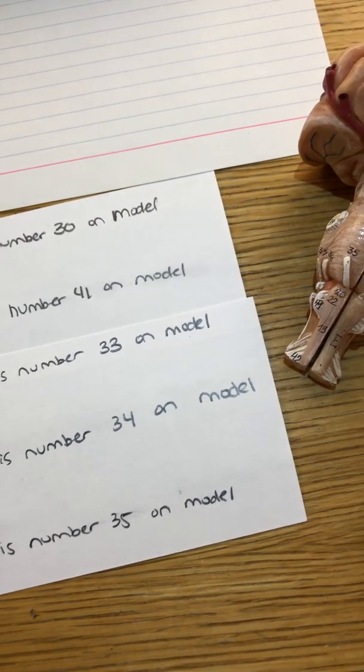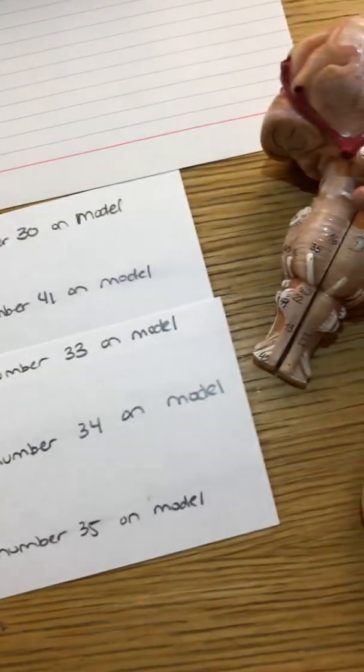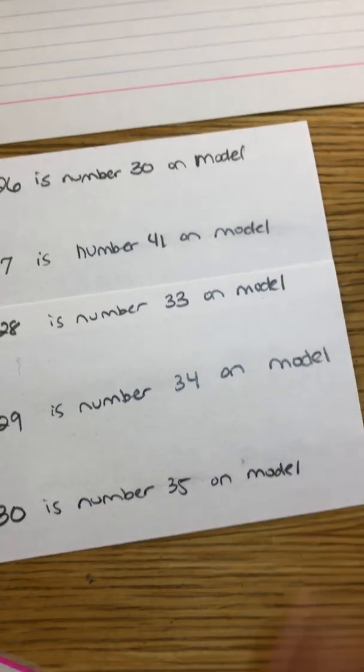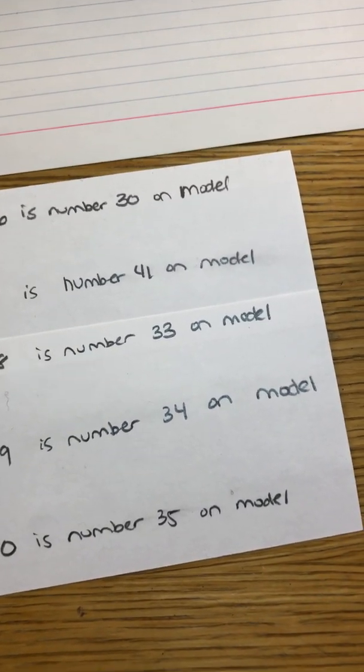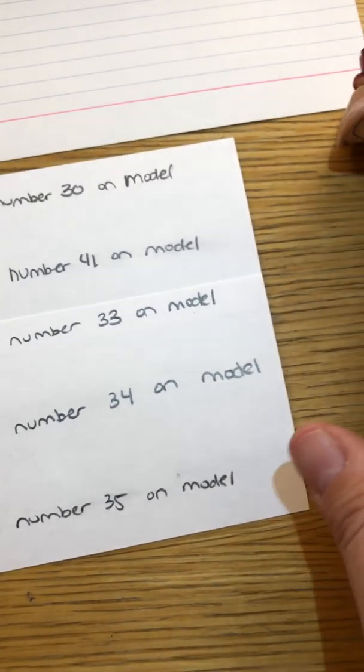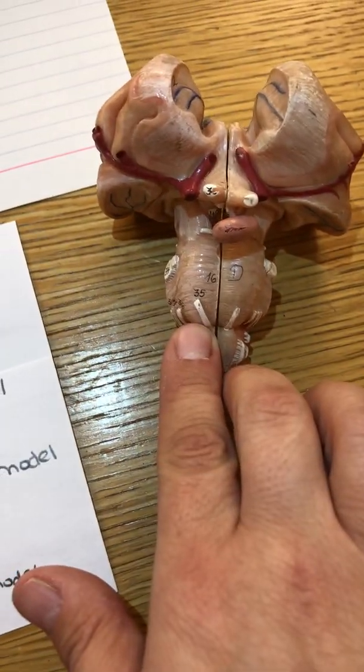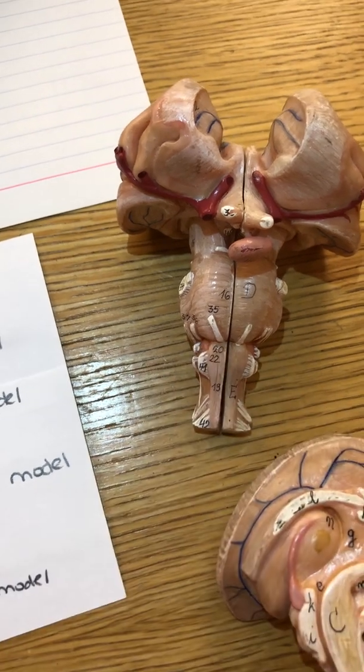Well, let's see, if we were looking at 34, which was the trigeminal nerve, it's cranial nerve 5. Then 35 is cranial nerve 6. So we're looking at the abducens nerve.